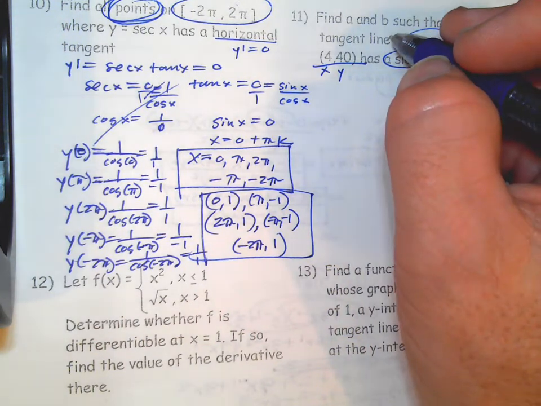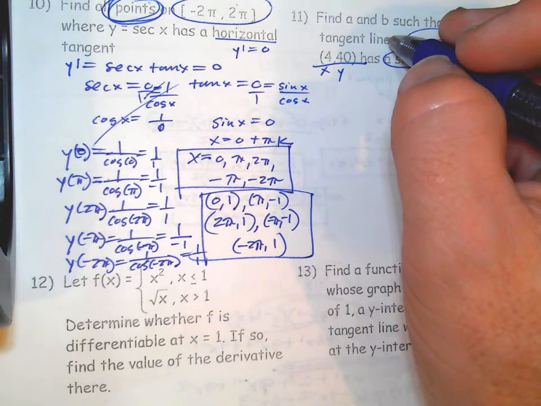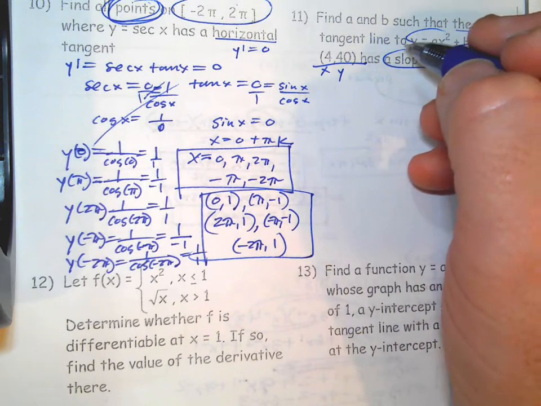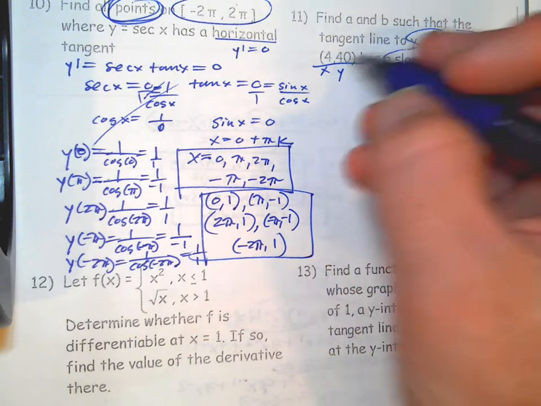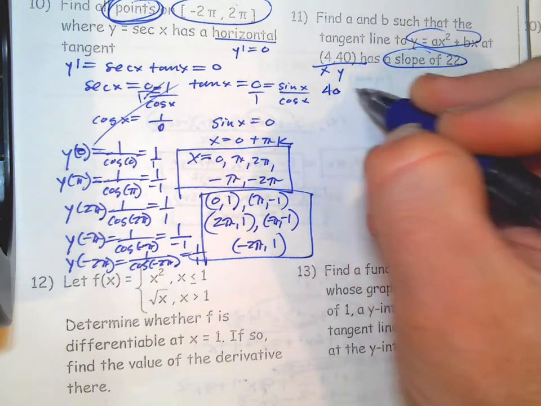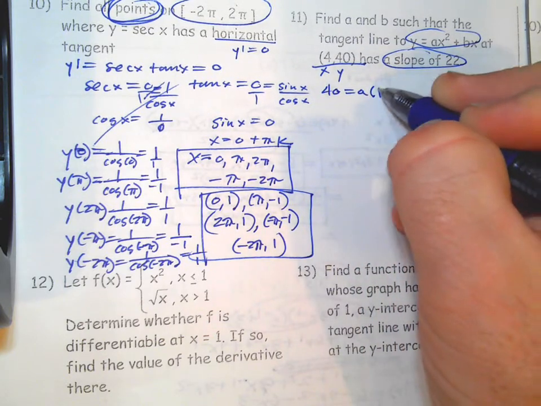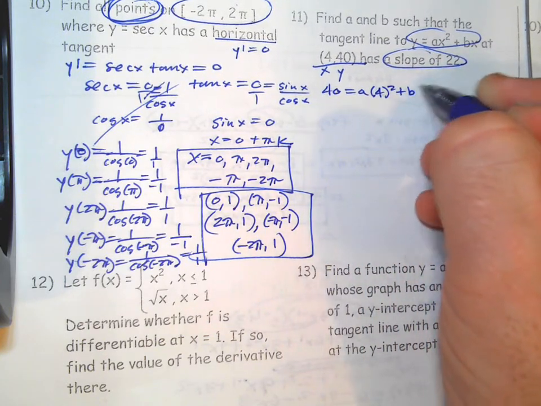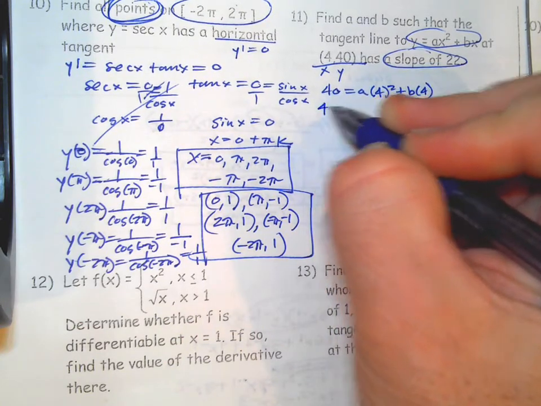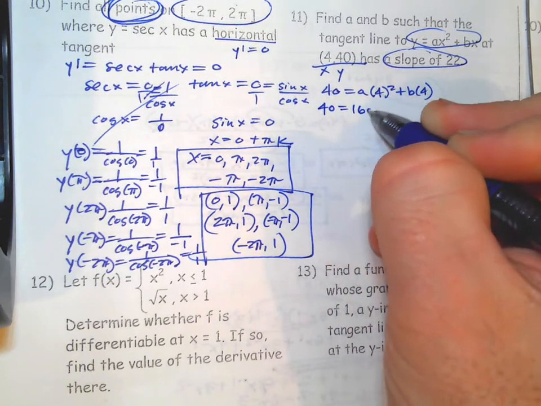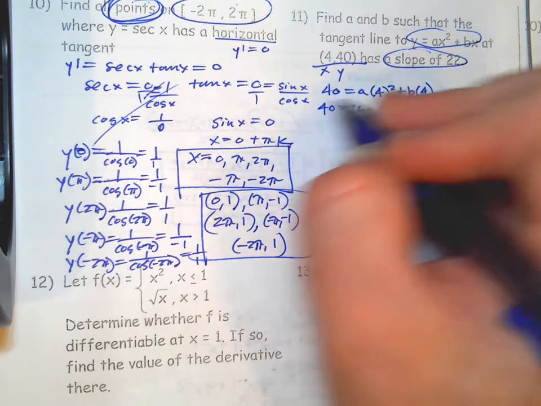We know that if we plug these into the original equation, 40 in for y, 4 in for x, then 40 equals 16a plus 4b. So we have one equation.